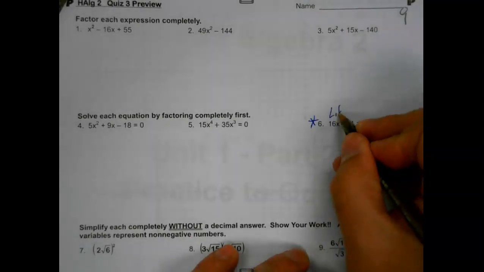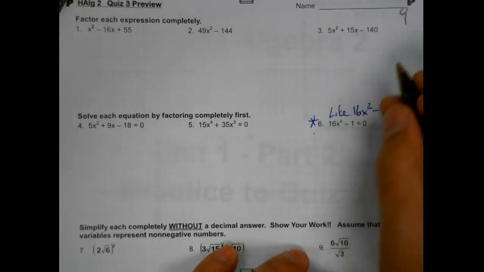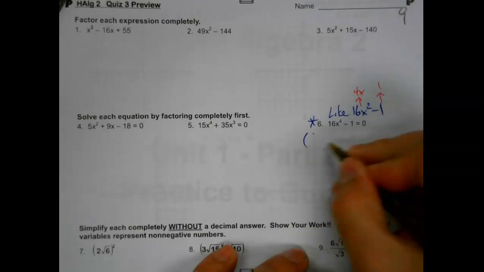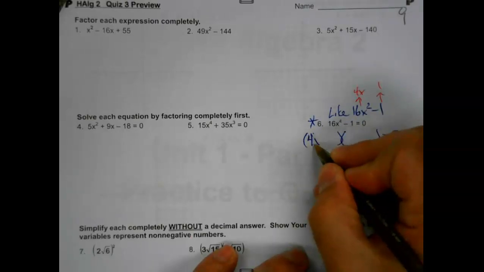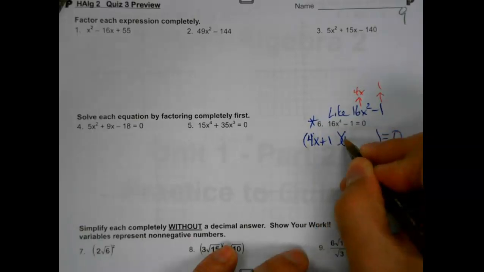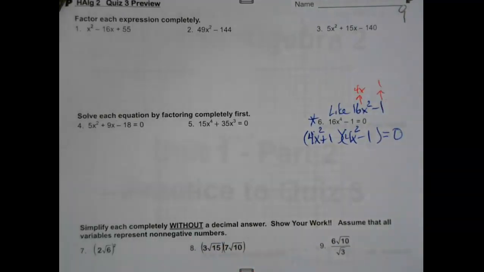We're going to treat this like it's 16x squared minus 1. And if it was, those are both perfect squares. So I'd have this set 4x. Normally, if it was squared, it'd be 4x plus 1, 4x minus 1. But it's not. We're going to have the squared part.